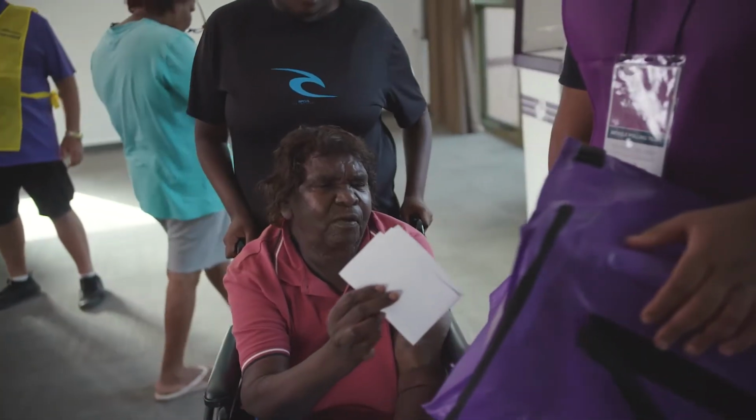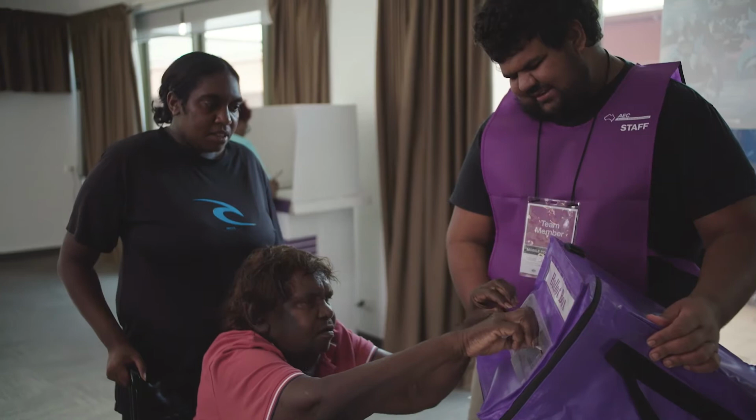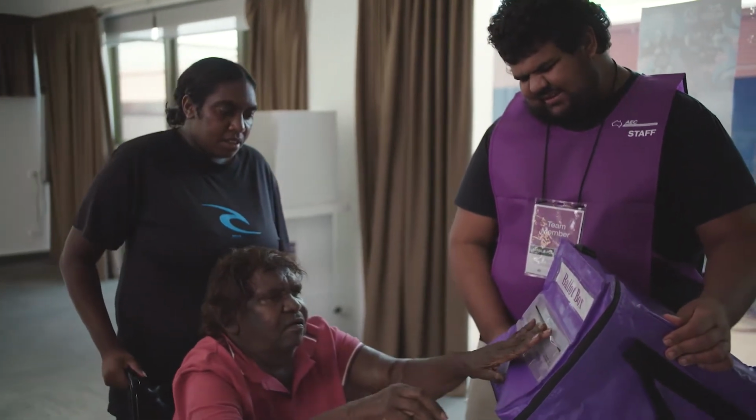You can vote early if you're not going to be in your community on election day. Go to an early voting place or send in your vote in a letter. Make sure you ask the AEC for a voting paper to send by post.